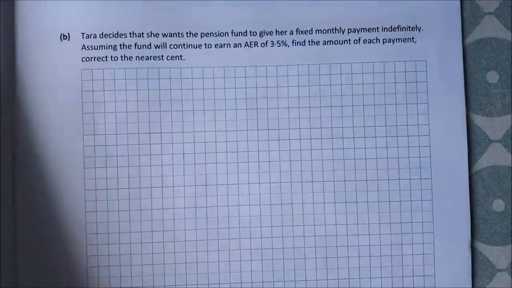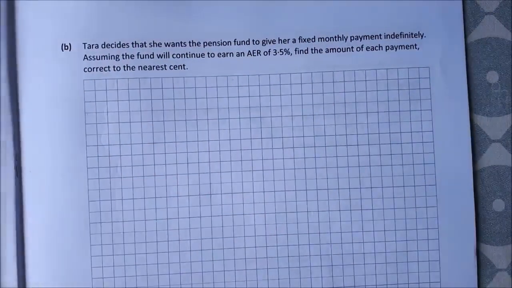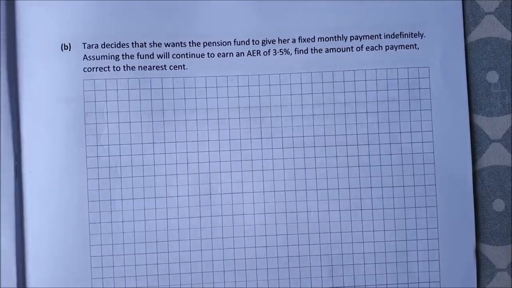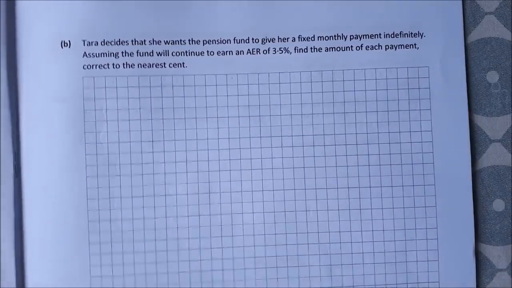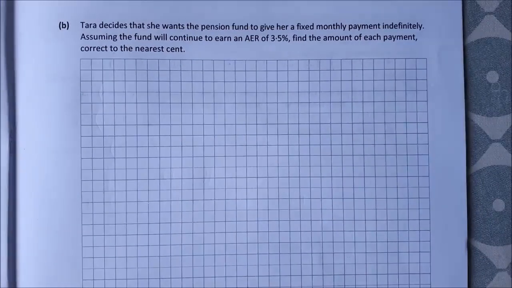Okay, and on to part B for this then. Tara decides that she wants the pension fund to give her a fixed monthly payment indefinitely. So assuming the fund will continue to earn an AER of 3.5%, find the amount of each payment correct to the nearest cent. So what Tara wants here is, instead of 2,000 euros a month for 300 months, she wants to know how much can she get indefinitely.